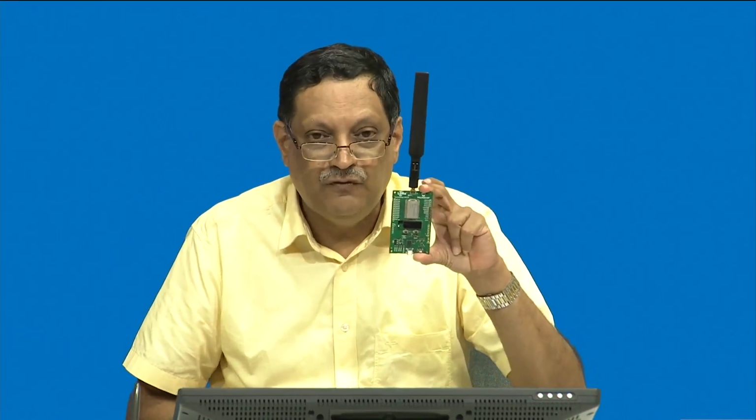We will spend more time understanding this technology, and then we will get into some more technical details on LoRa, including a small demonstration. But before I close, I want to show you how the LoRa modem works.